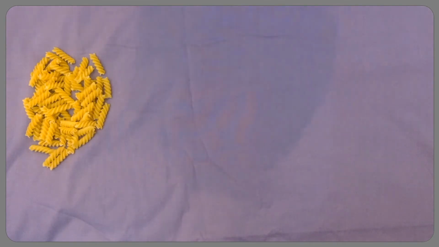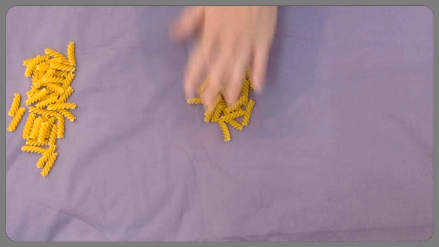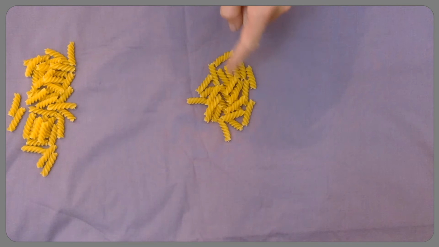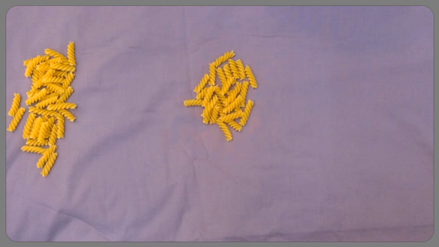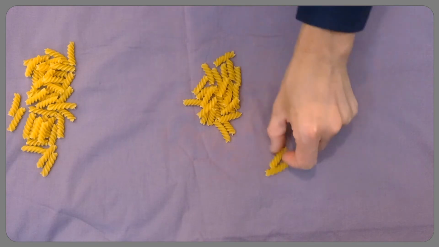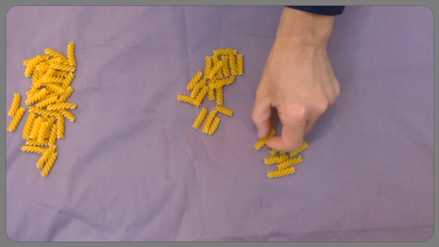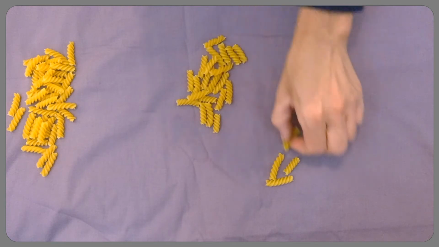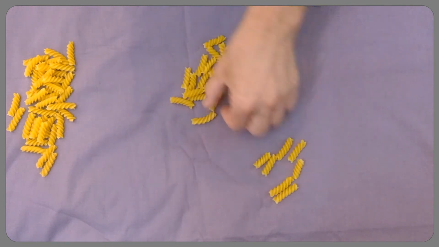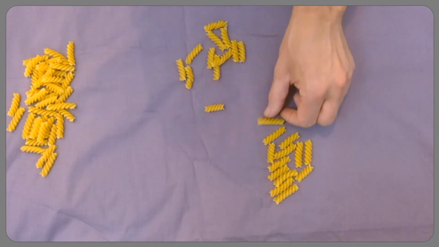Right, I've got my pile of pasta ready to count, and I'm going to take a group of it. I'm going to count this group, and I'm going to estimate, have a sensible guess that there's about 25 bits of pasta in that pile. So I'm going to have a go at counting now. 1, 2, 3, 4, 5, 6. Is that 6 or 7? Let me start again. 1, 2, 3, 4, 5, 6, 7, 8, 9, 10, 11, 12. Was that 11 or 12?